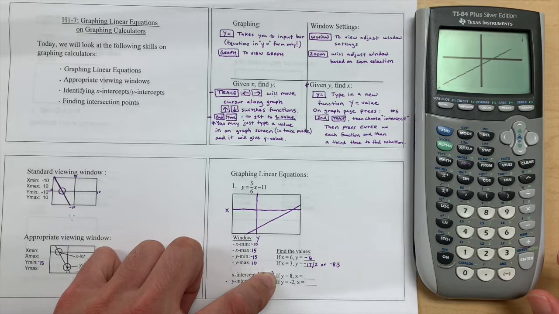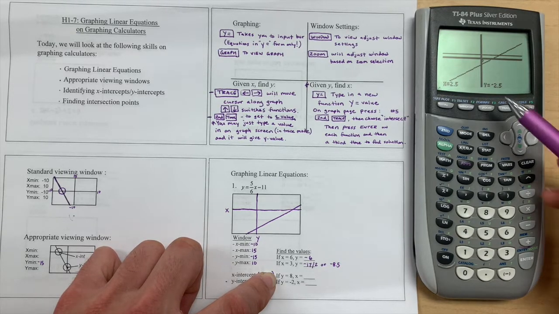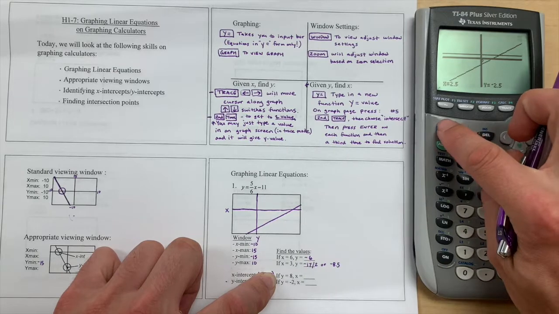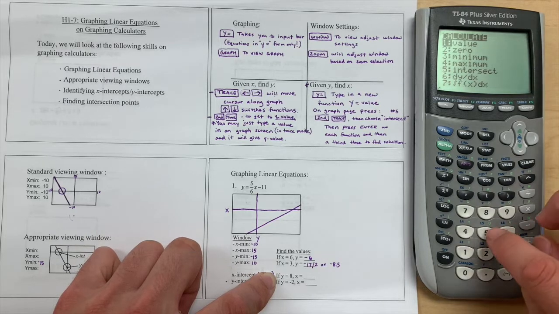Okay, we're way out now, but now we can actually see that intersection. Right, so we know that intersection is going to be here. So here's how you find the intersection of two graphs. We're going to go to second trace, and we're going to go to number 5, intersect. Just press it.